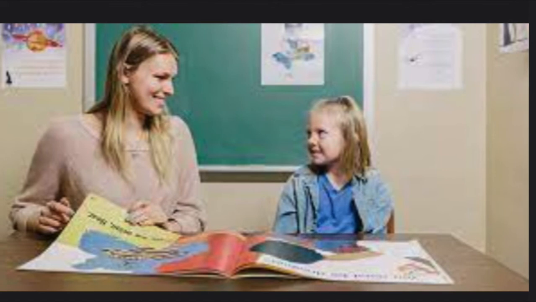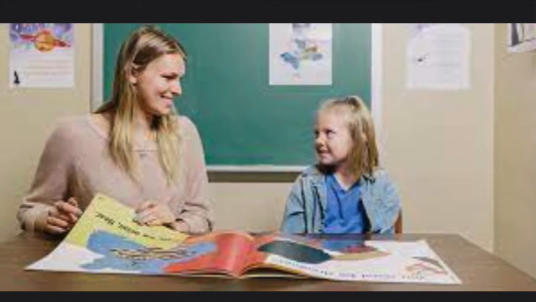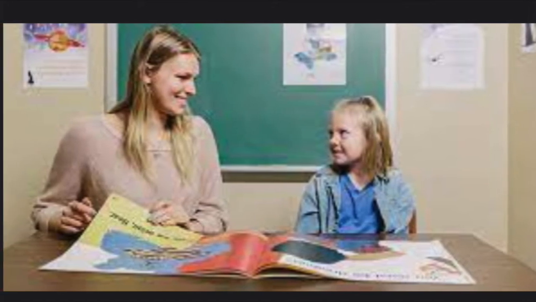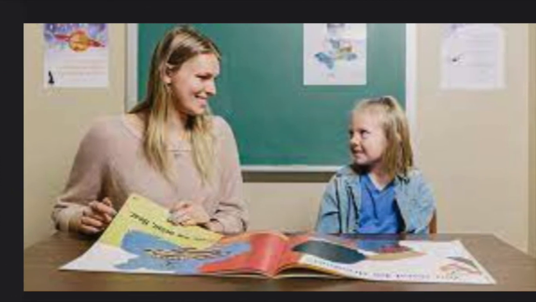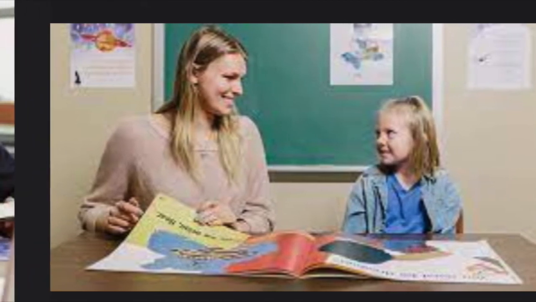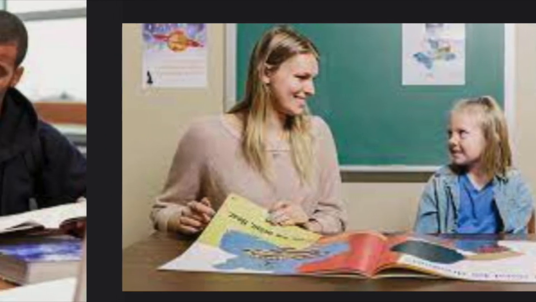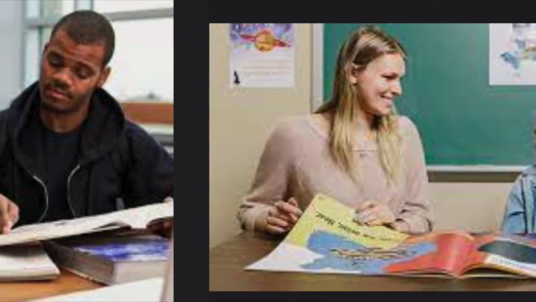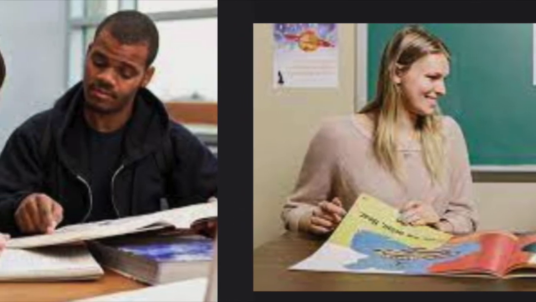Reading specialists can also co-plan and co-teach a lesson with teachers. They can also lead professional developments. So if there's a topic that you really struggle with or you want to learn more about, don't hesitate to reach out to your reading specialist who can give you a wealth of knowledge on that topic.